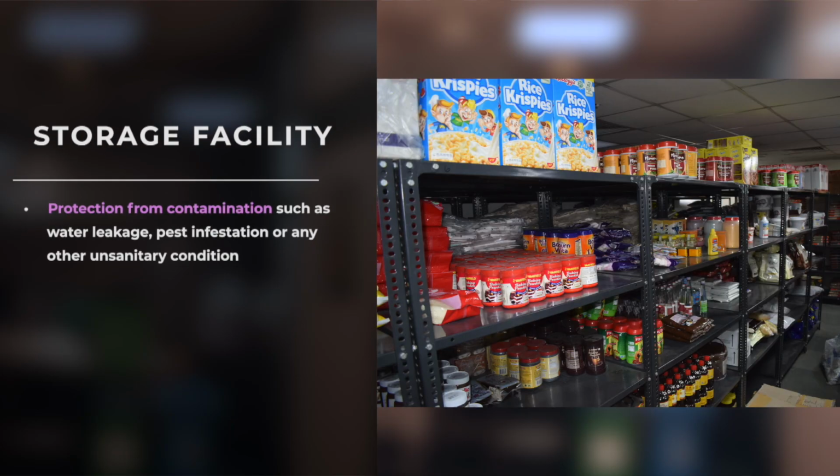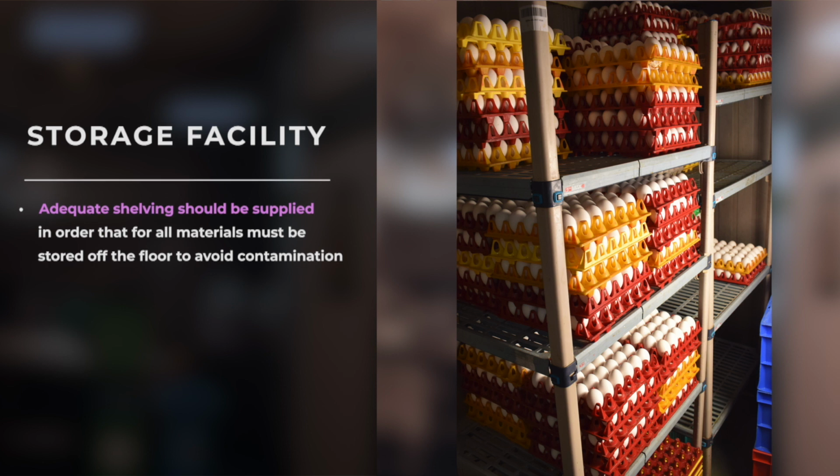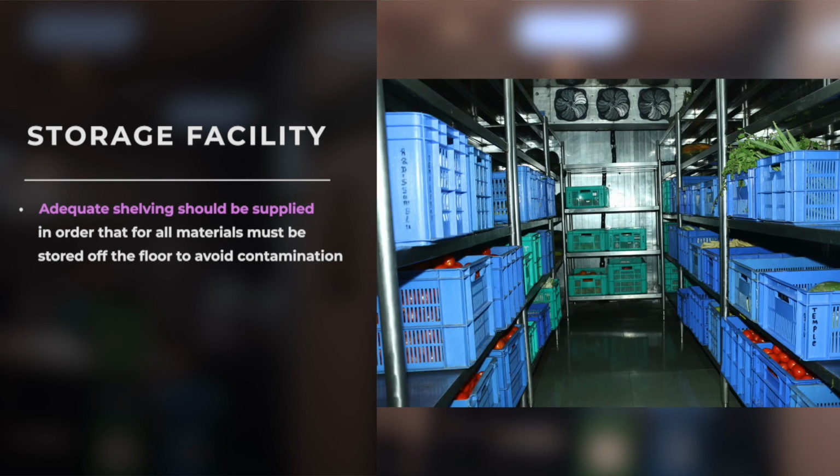Protection from contamination such as water leakage, pest infestation or any other insanitary condition. The areas must be dry, well ventilated and enable monitoring and control of temperature and humidity in the storage area. Adequate shelving should be supplied in order that all materials may be stored off the floor to avoid contamination.